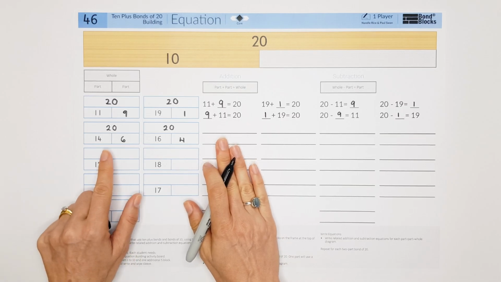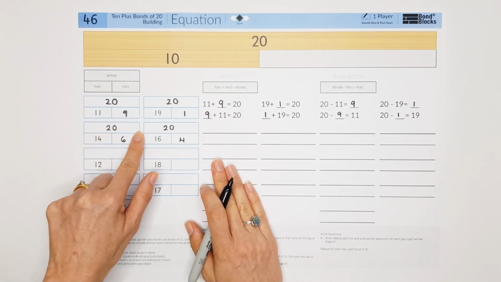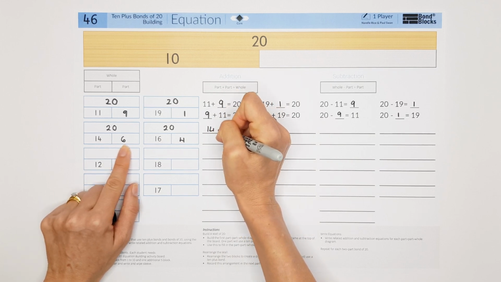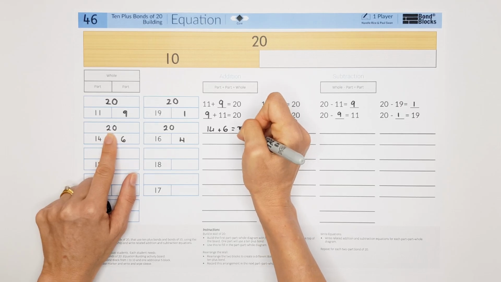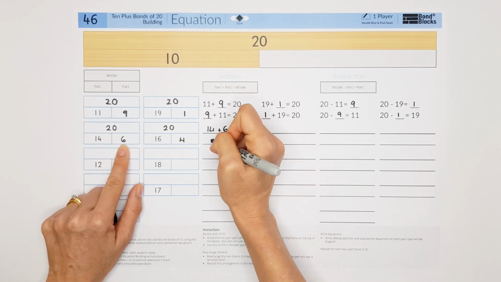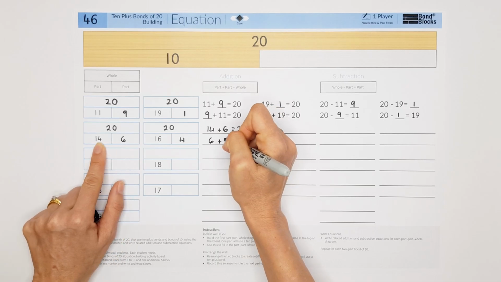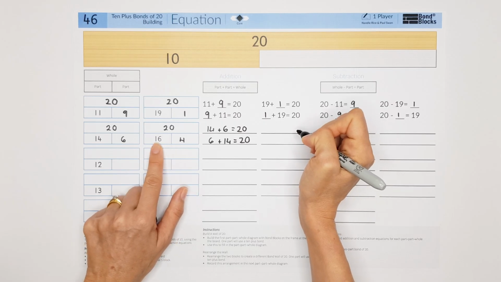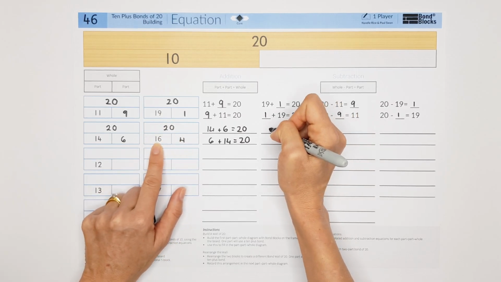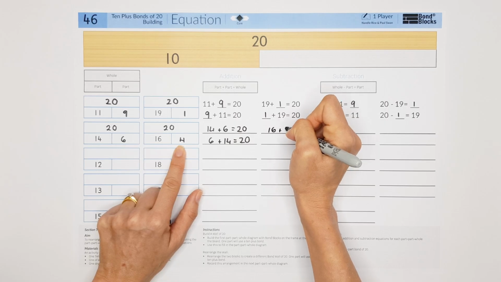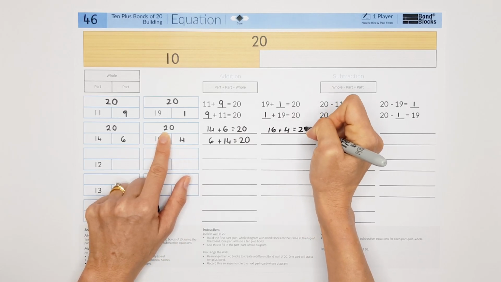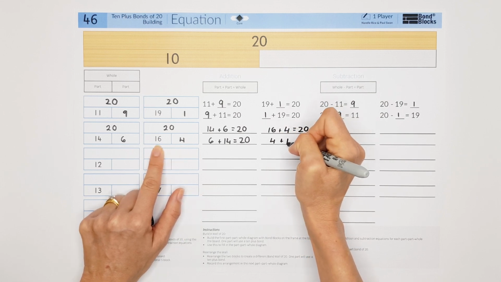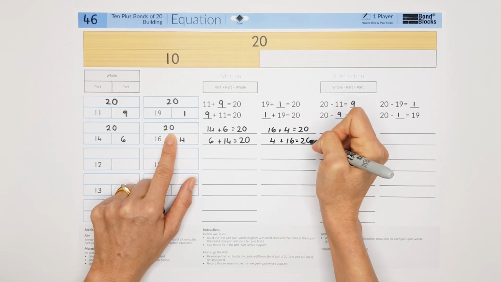I'm going to repeat this for you for the next one. I will begin with this part-part whole diagram, and I would say 14 add 6 equals 20. Swap the parts. 6 add 14 equals 20. Moving on to my second diagram, I'll start with the 16. 16 add 4 equals 20. Swap the position of my parts. 4 add 16 equals 20.